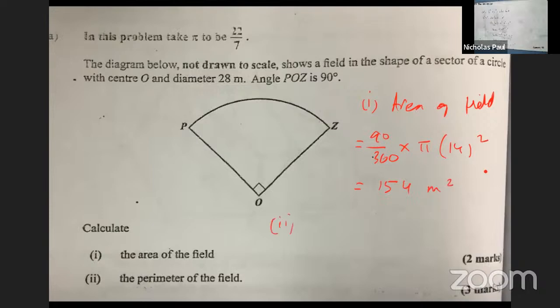And perimeter is what? Total length. So here plus here plus here, right? And that arc length. Remember at the beginning we did arc length. So the perimeter is 14 plus arc length, which is 90 over 360 by 2 by pi by r.